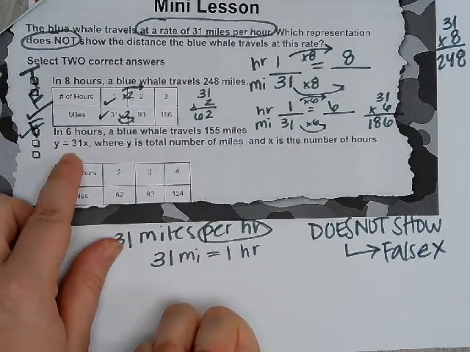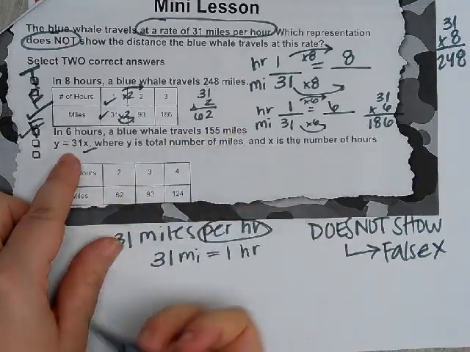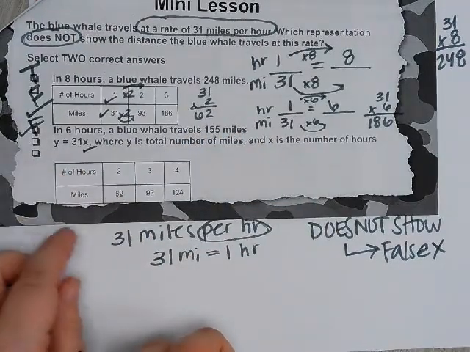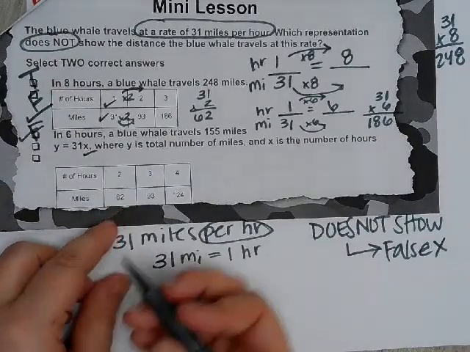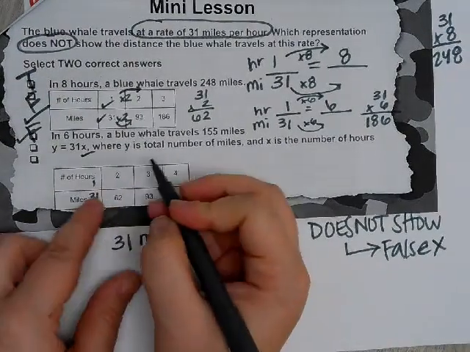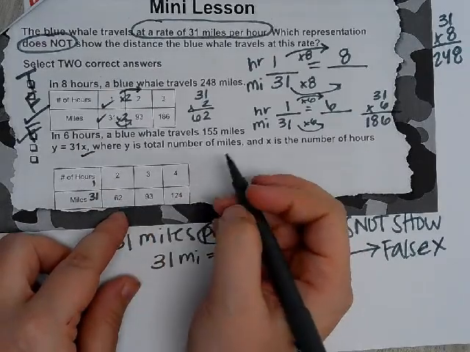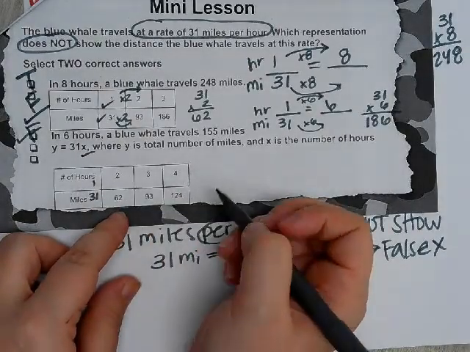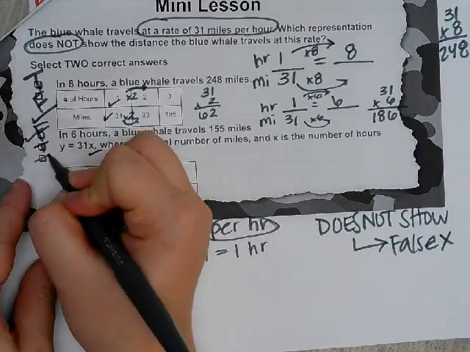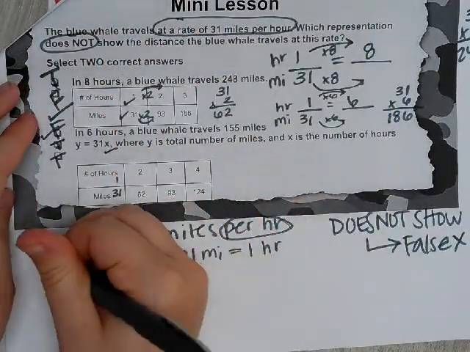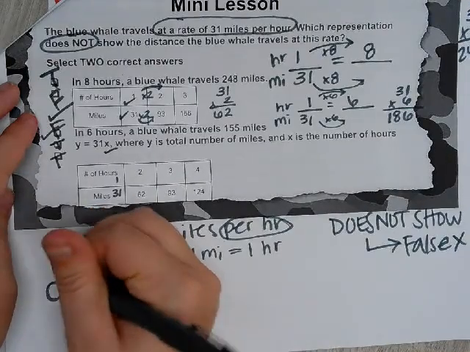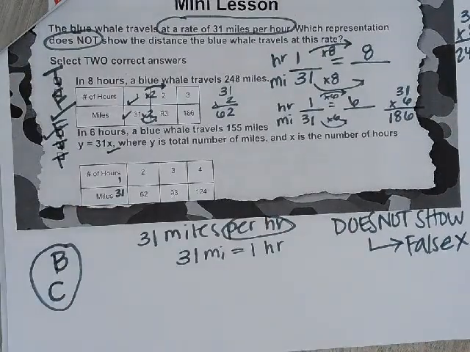My next one is correct because this is my equation. And then this one is correct as well because 1 hour is 31 miles, for 2 hours 62, 3 is 93, and 4 would be 124. This is also true. So it would be B and C are my answers.